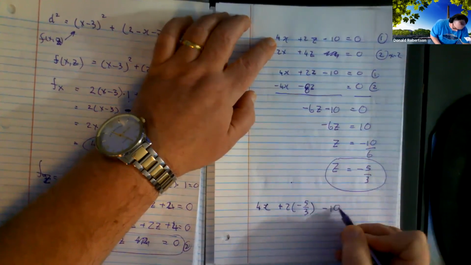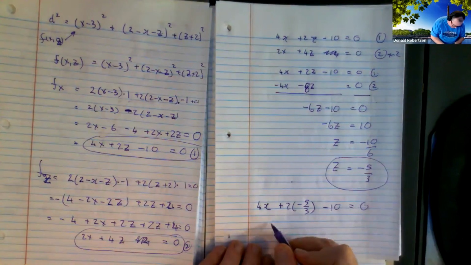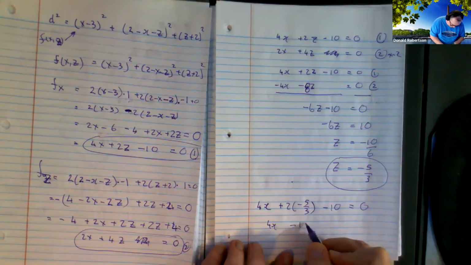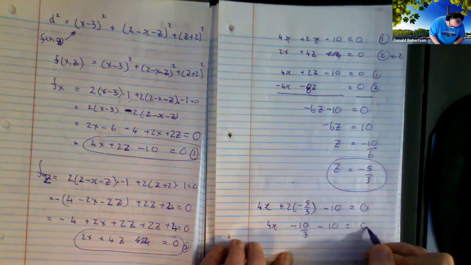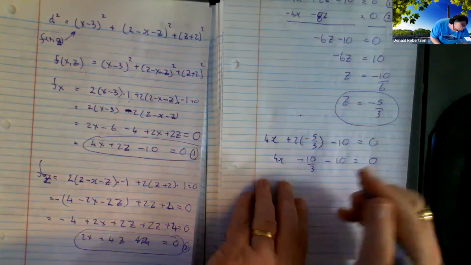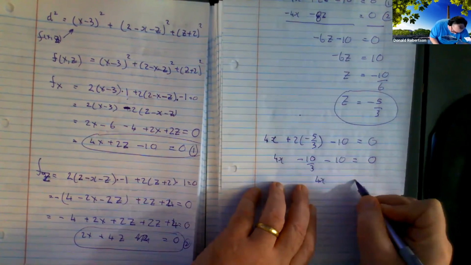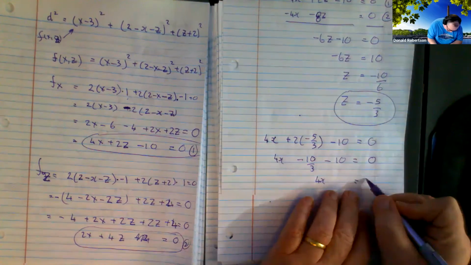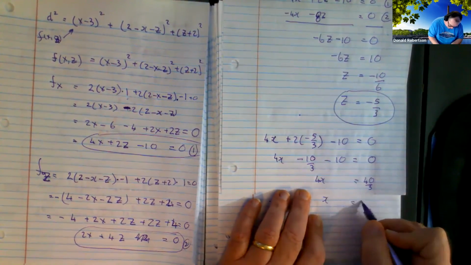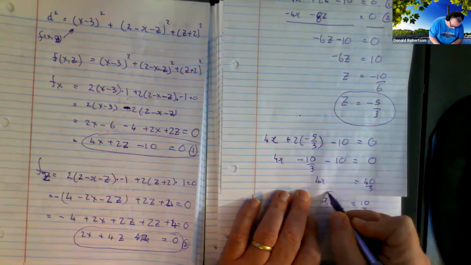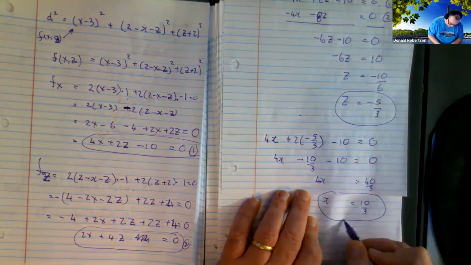Actually, I probably should have picked the other one, but too late now. I have 4x, take away 10/3, take away 10 equals 0. I have 4x, that's 30, that's 40/3. Oh, it came out nicer than I thought. Are we happy with x being 10/3?